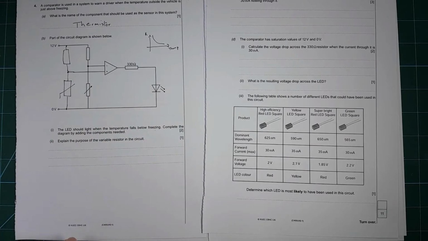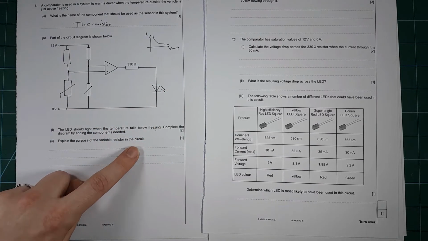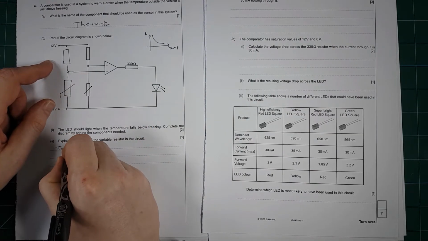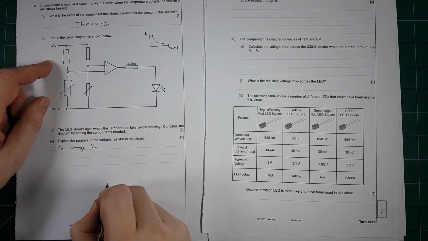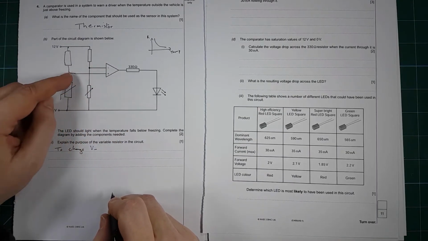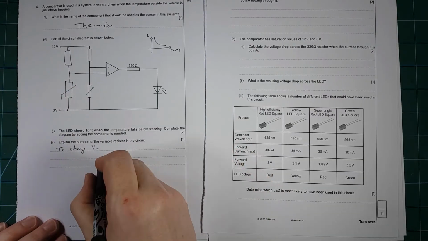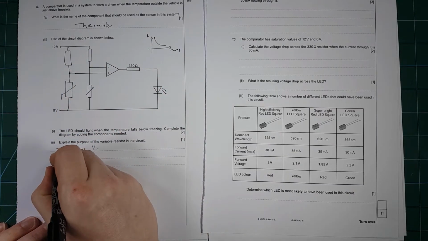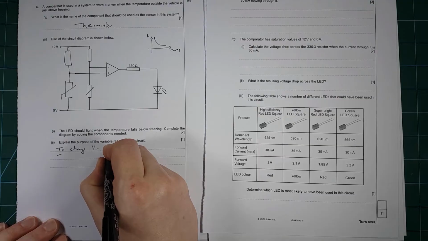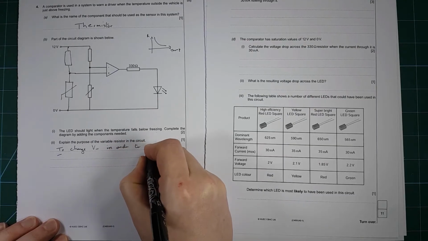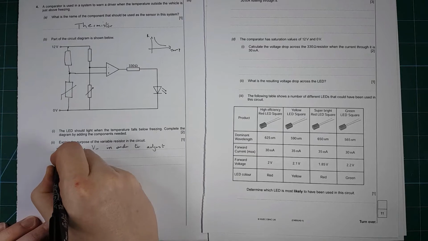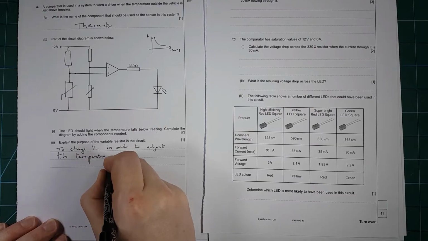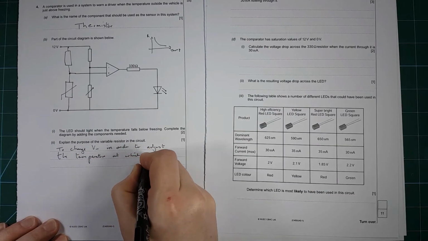Explain the purpose of the variable resistor in the circuit. Well, if we have this variable resistor, we'll be able to change V minus. And if we can change V minus, then that allows us to change the temperature at which it flips. So remember always to link it to the point of the circuit. So, to change V minus in order to adjust the temperature at which it changes.